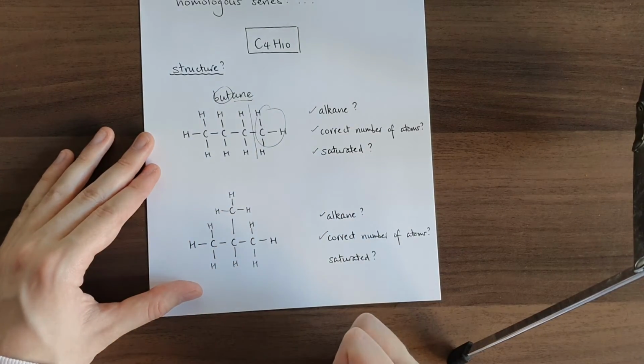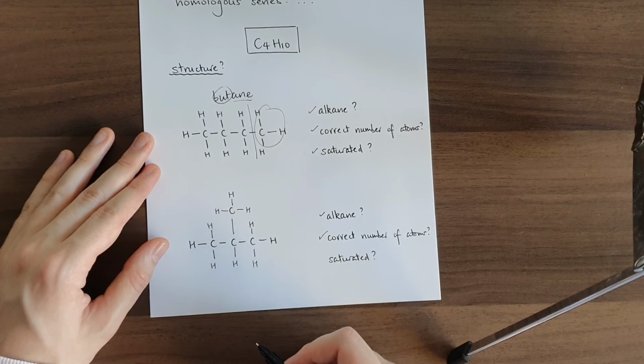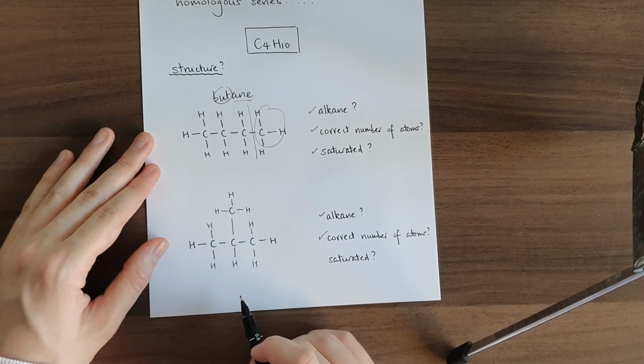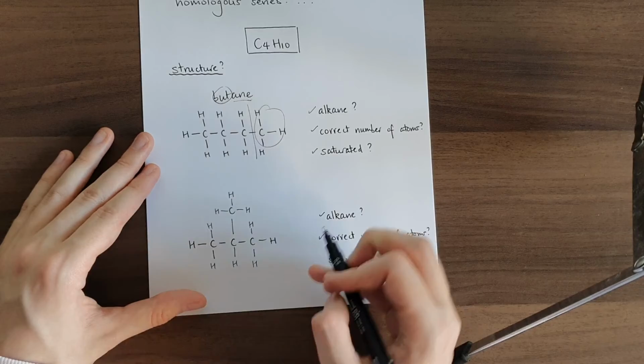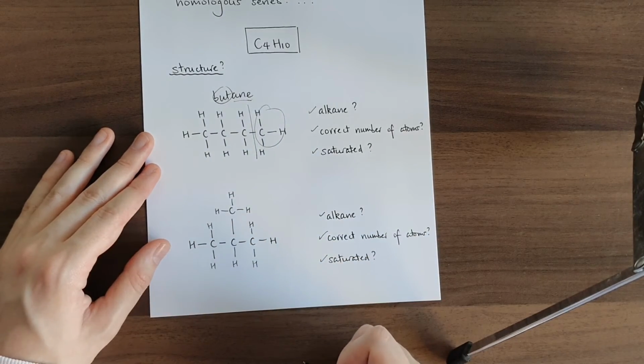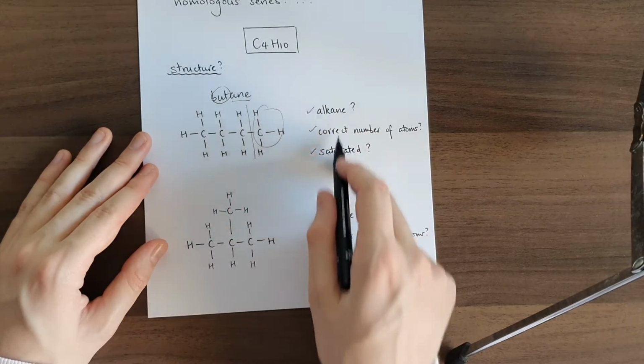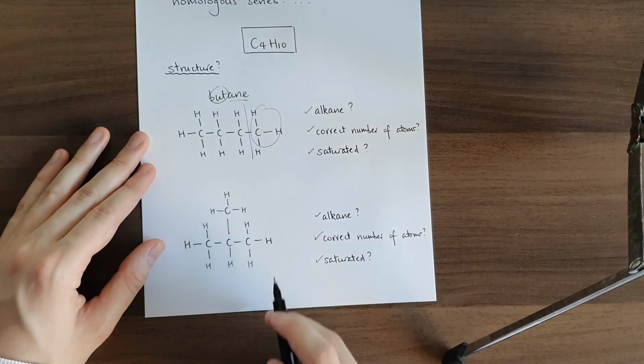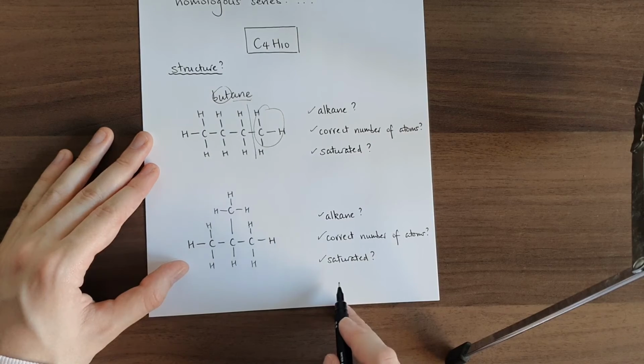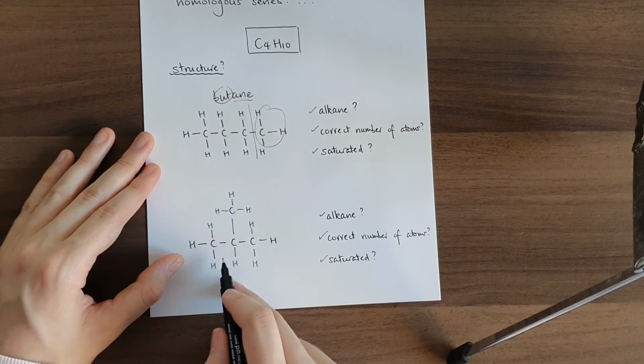Yes, it does. Is it completely saturated? Does it only contain single bonds between the carbons? Yes, it is. So if this butane molecule passes all these tests and fits into that formula, but so does this one, is this also butane?